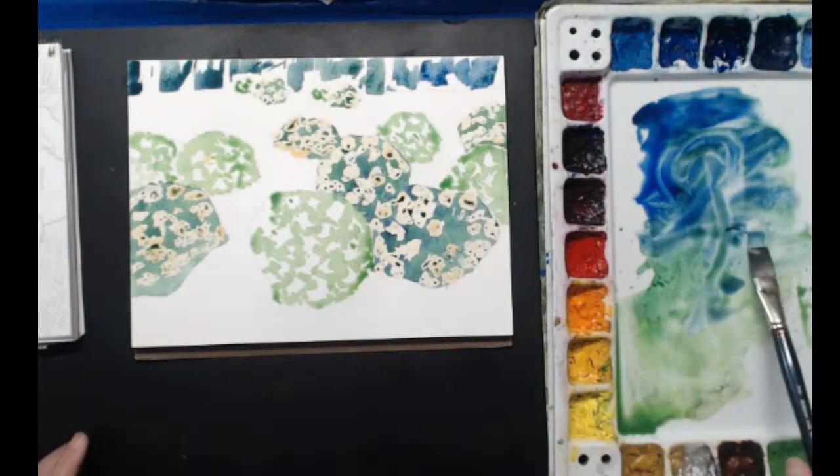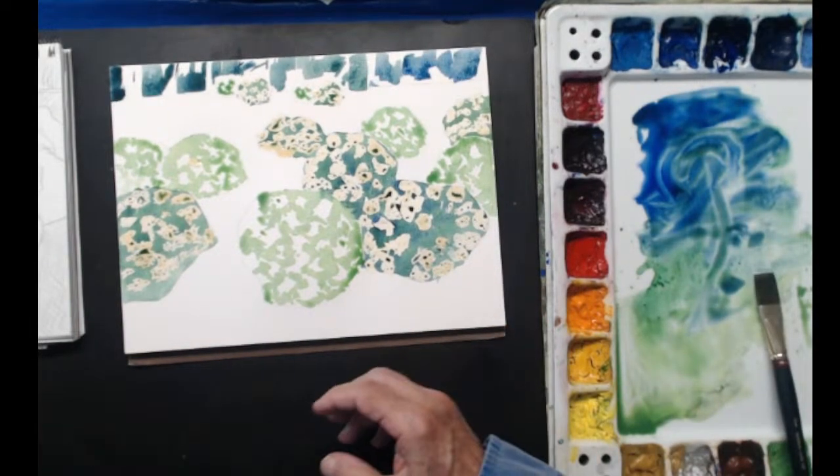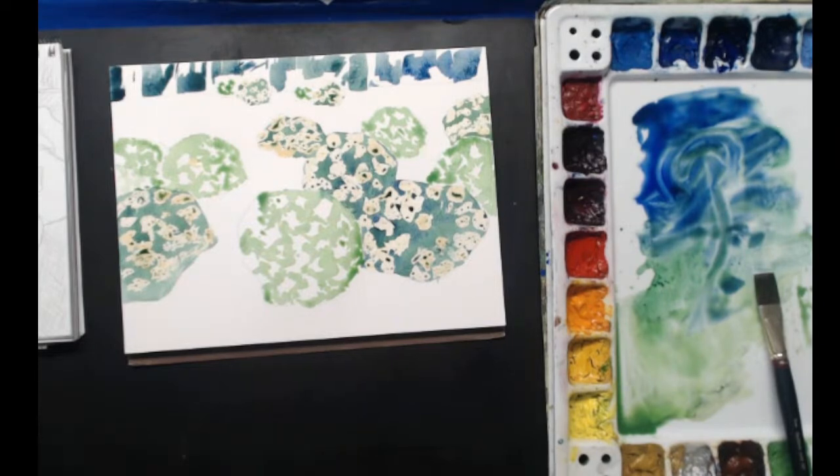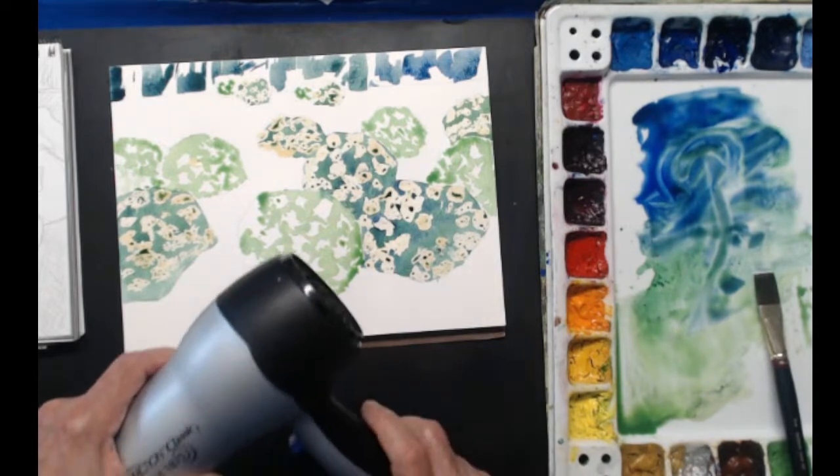Okay, all right, I'm going to go ahead and dry this now. So I'm going to get the blow dryer out, and I'm going to dry the painting.